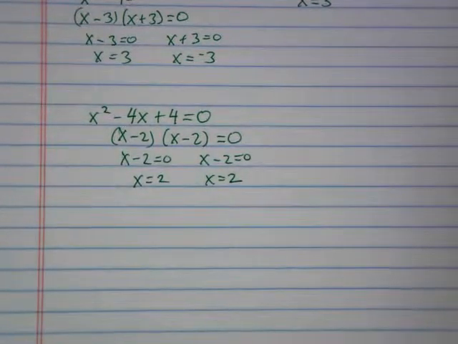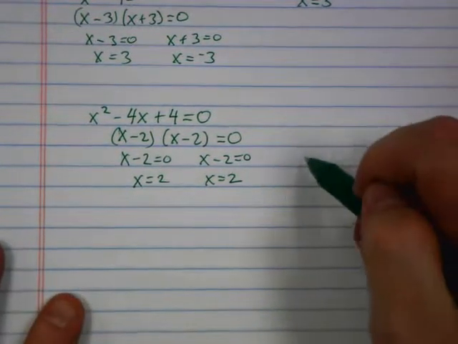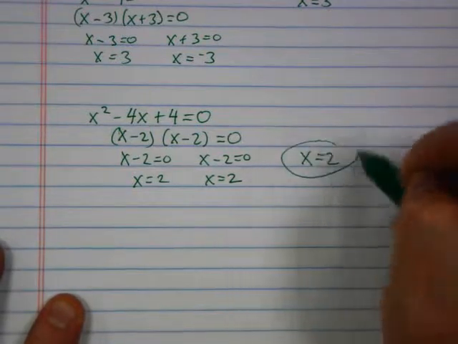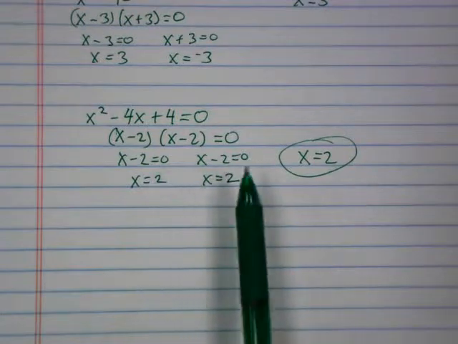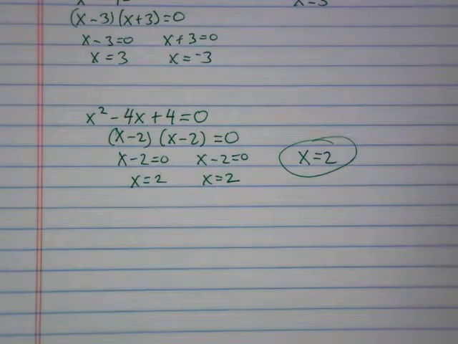So that can happen. Typically, especially if you're doing your homework on MyLab, you would only write one answer. You would write x equals 2. So it can happen that you only get one answer, but the only way that happens is this, where you get the exact same number twice. Questions on that?